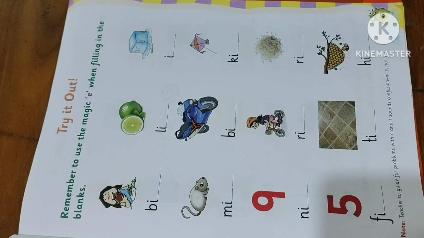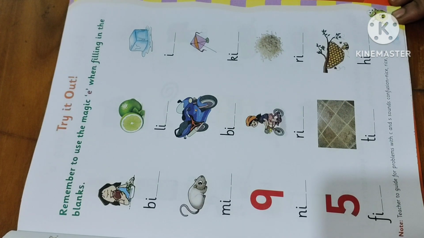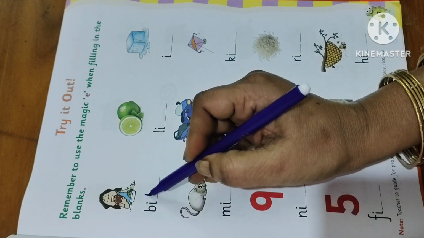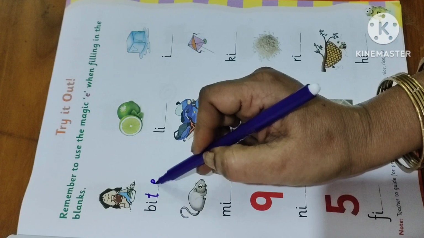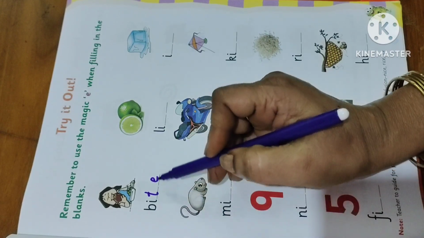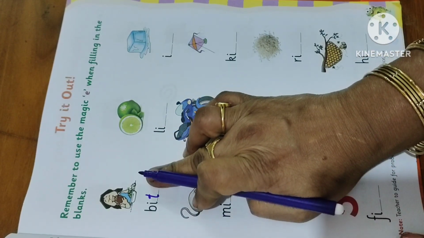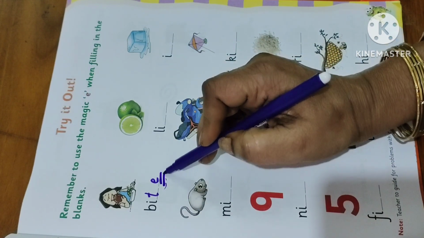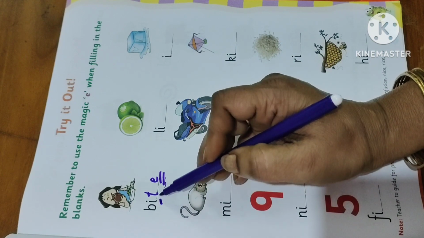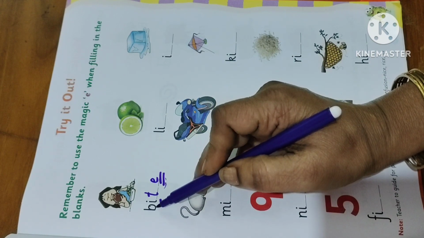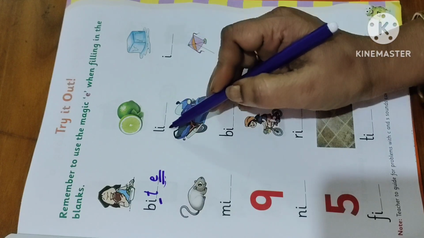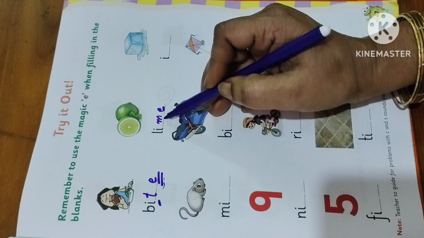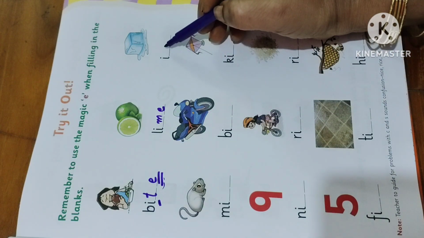Now let us try to fill the blanks with correct letters. So what is she doing here? Bite. She is biting. Bite. Though it is silent, we need to write it because it is magic E. As this magic E is there, we need to pronounce it with the letter name. Bite. What is this? Lime.